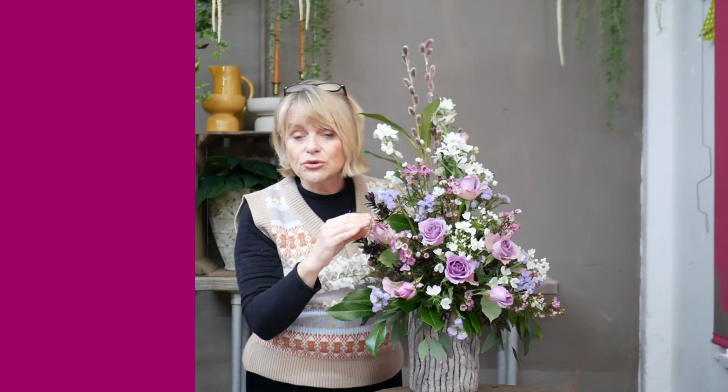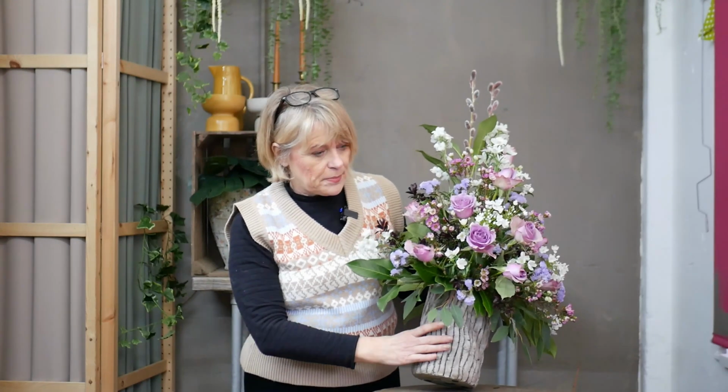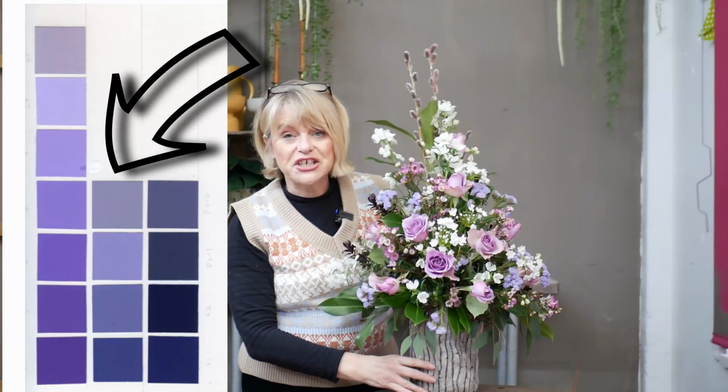Now violet can also be added to red, so you get a red violet, and violet can also be added to blue, in which case you get a violety blue. And I think maybe my container would fall under that violety blue colour. It's that strange violety greyish blue, but it really complements the colour combination on the top.